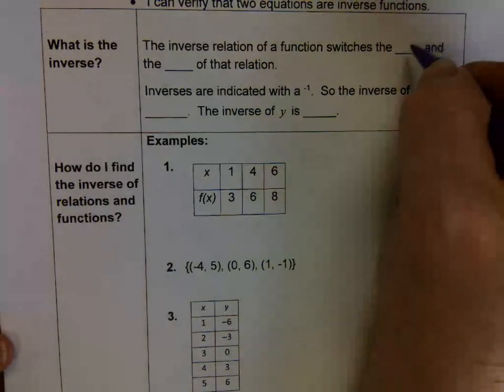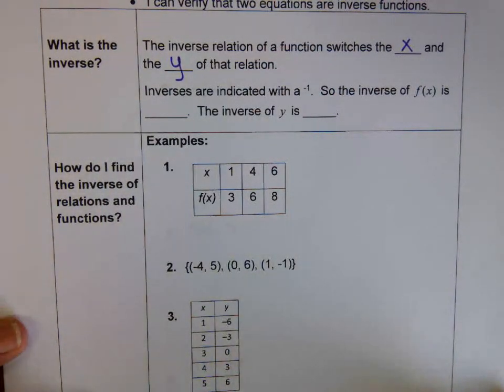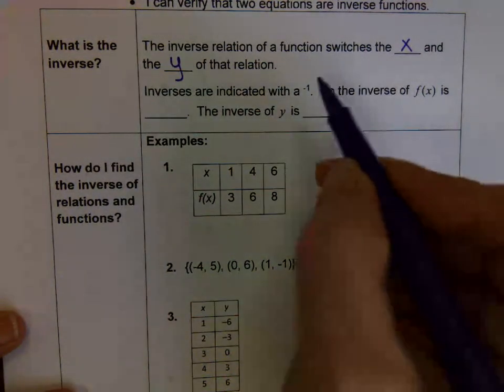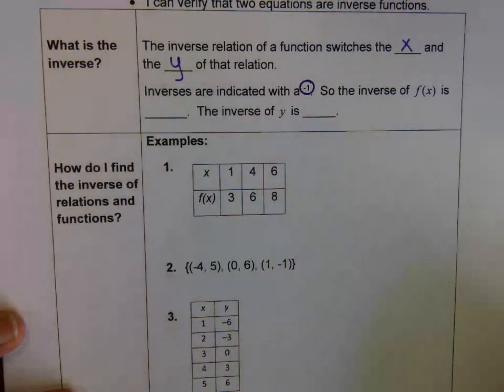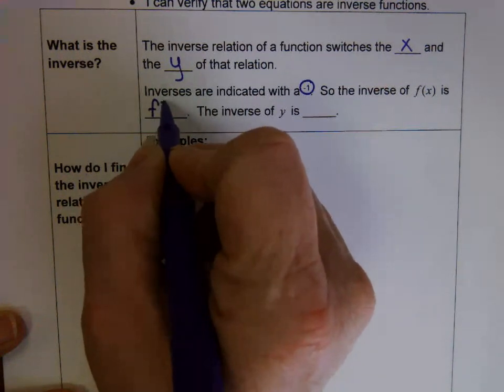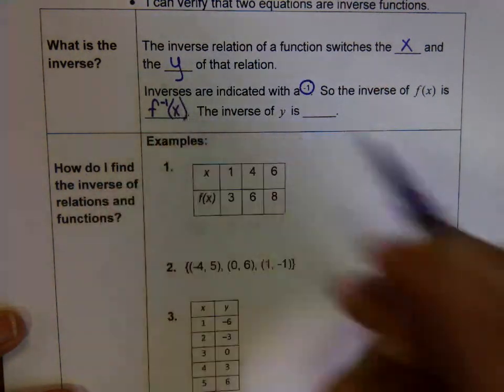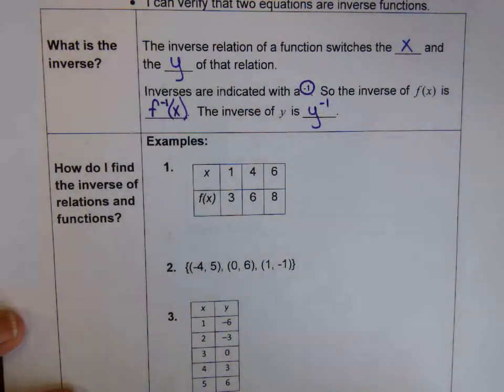An inverse switches the x and the y of the relation. Inverses are indicated with an exponent of -1. So the inverse of f of x is f to the -1 of x, and the inverse of y is y to the -1.